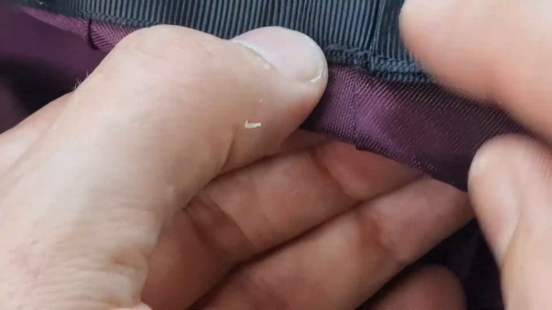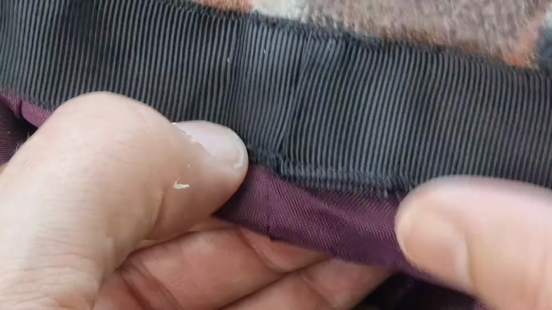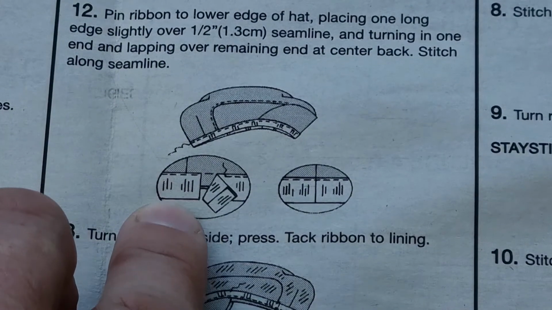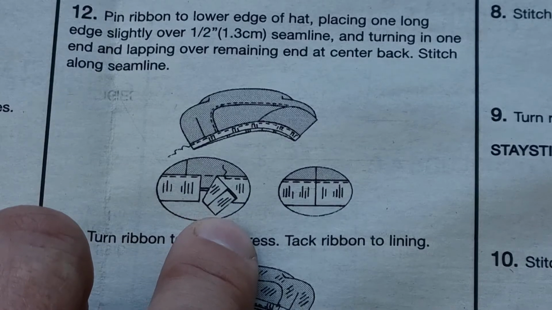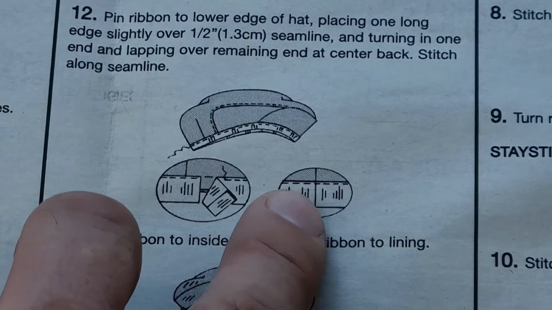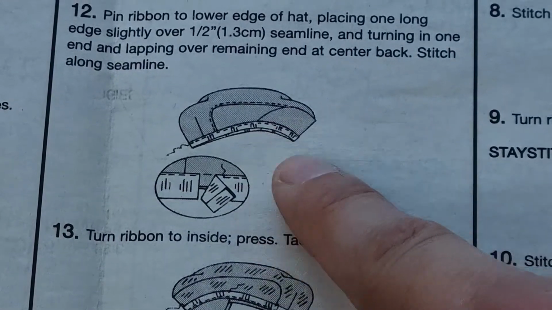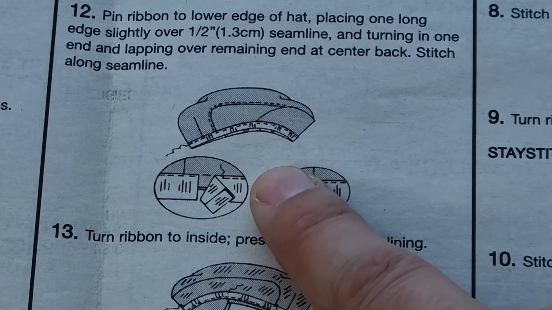This is all stitched in, but it's folded under, and that is what this is telling you to do. So you fold under the ribbon on that side, and then you fold under the ribbon on that side, and then you overlap it to stitch it. So that's why these pictures are very, very useful.